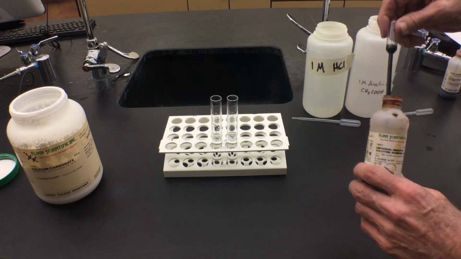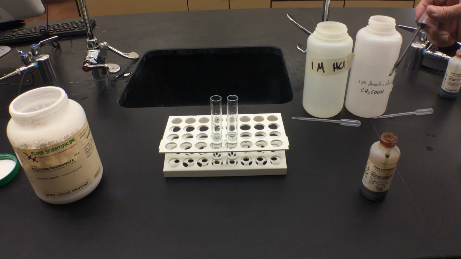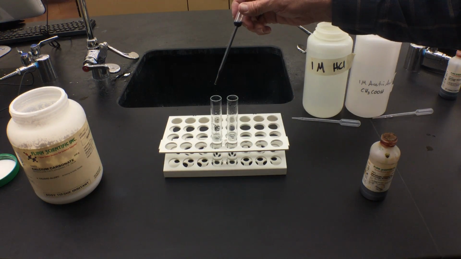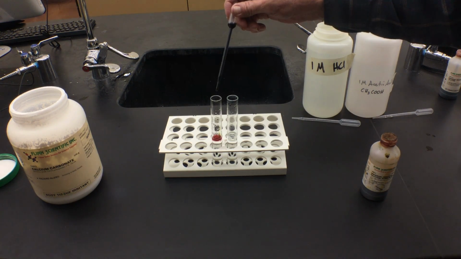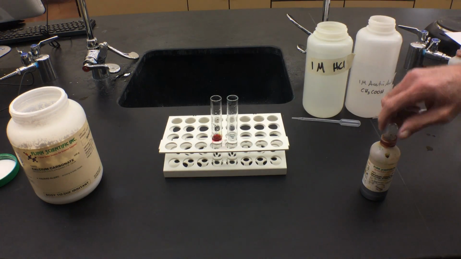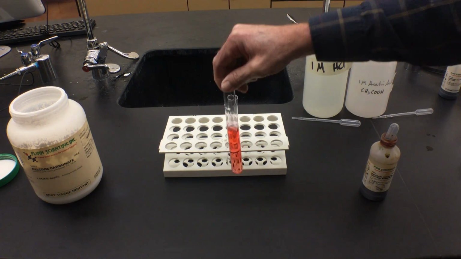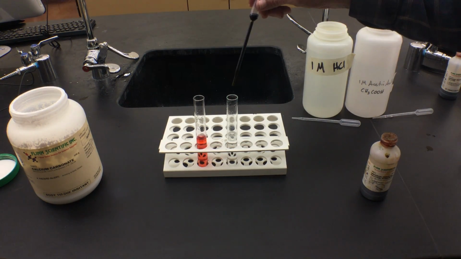You can see that the stain starts off as a greenish color. I'm going to add this to the test tubes, and when the stain contacts the acids, they're going to change their shape, and therefore they're going to be changing their color. So I'm going to put 3 drops in each. 1, 2, 3. And it goes from a green to a reddish color. So I'm going to put that one over there. I'm going to do the same thing over here. I'm going to add 3 drops. 1, 2, 3.